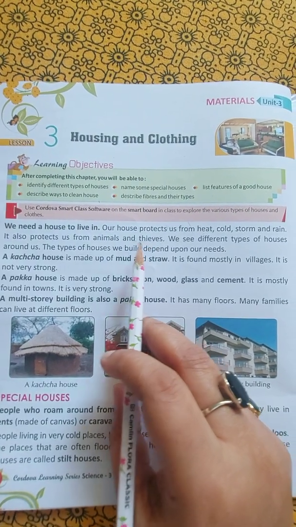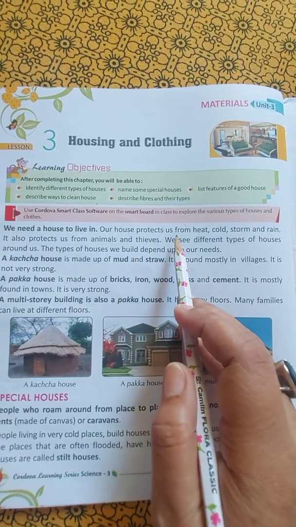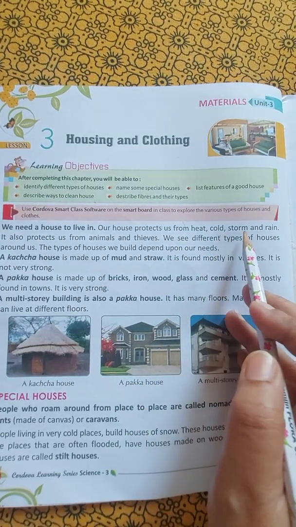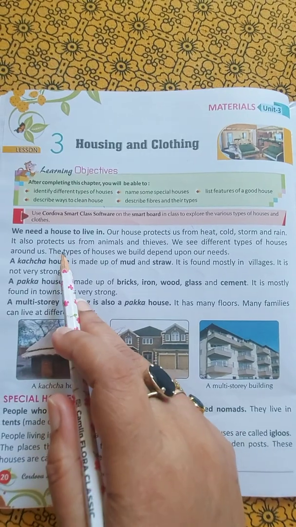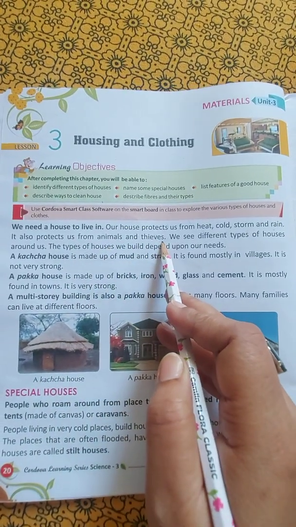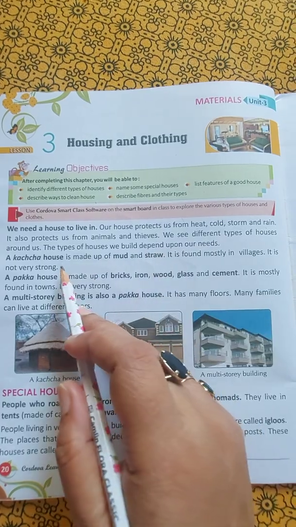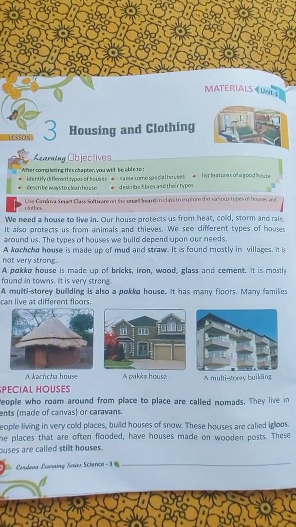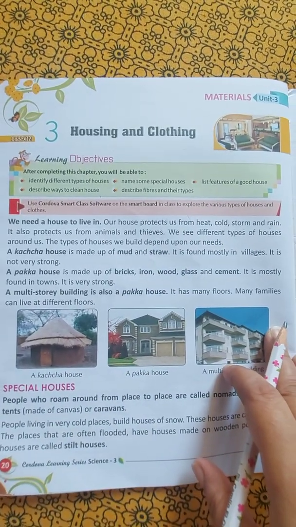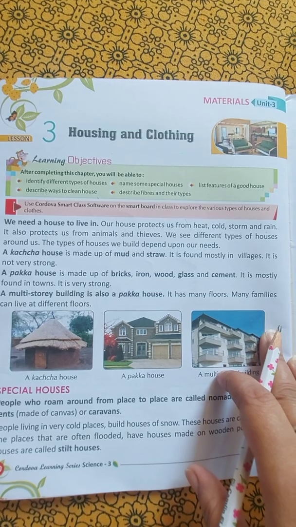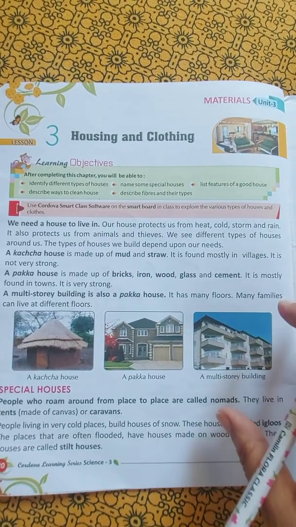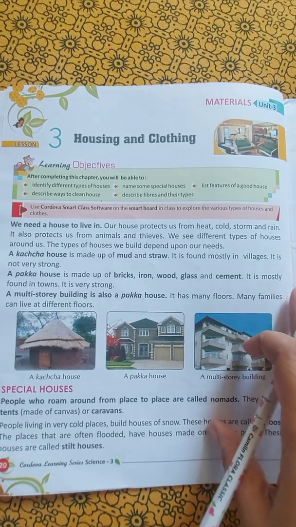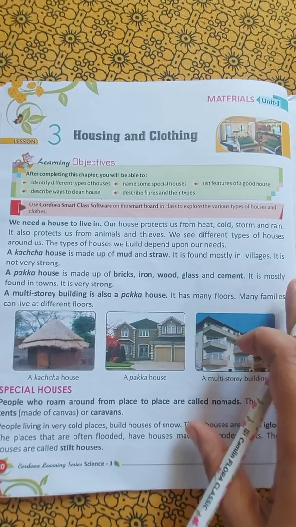So children, a house protects us from heat, cold, storm and rain. It also protects us from animals and thieves. We see different types of houses around us, children. Hardly are there any houses or buildings which are similar. And we build houses as per our needs. The building of our house depends upon our needs as well as our economic state.